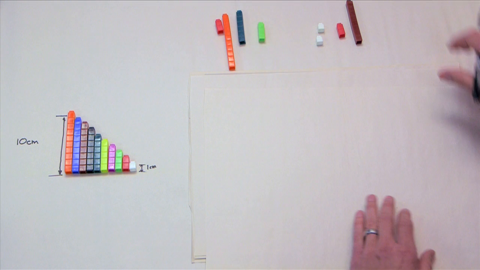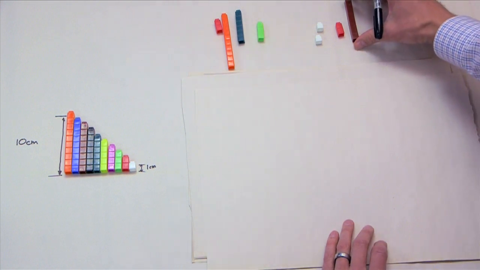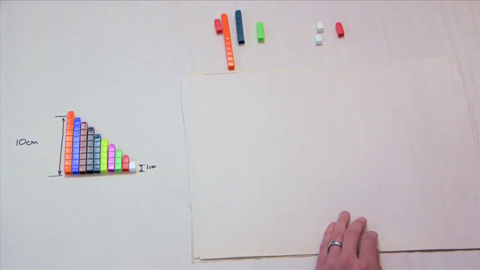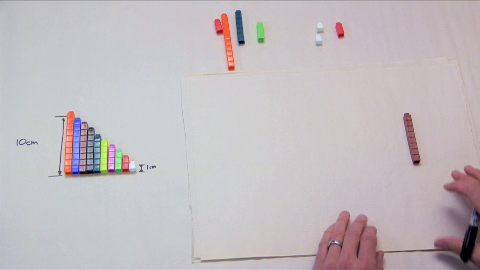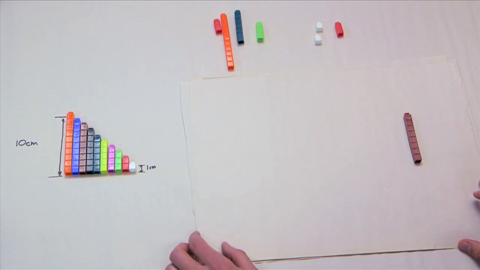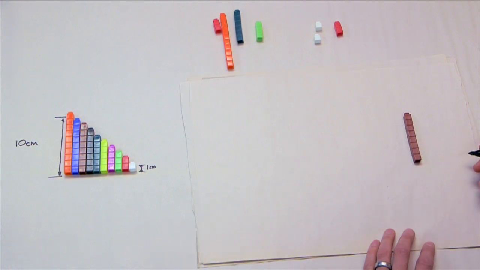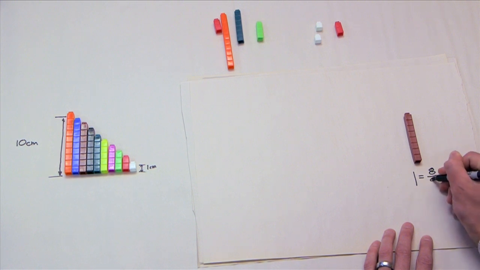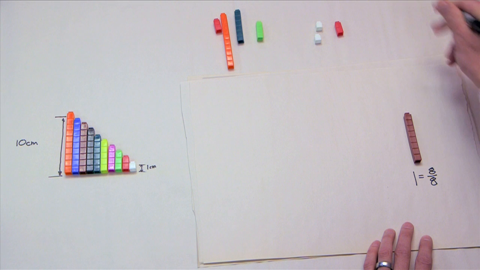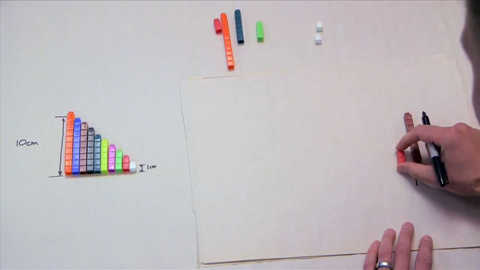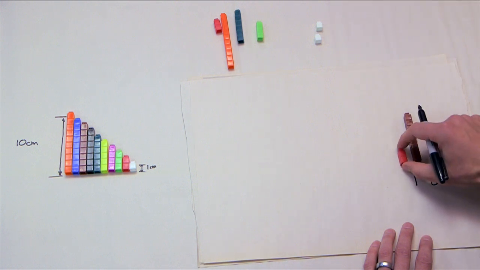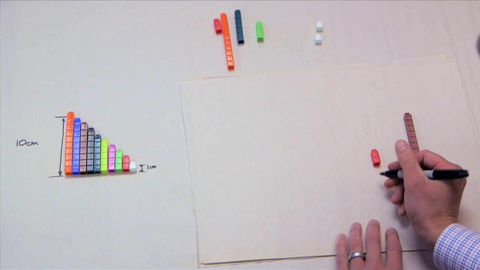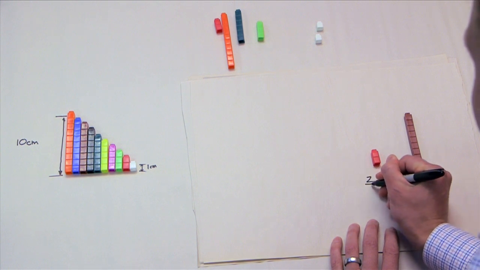This task card asks students to use the Cuisenaire rods to model a fractional expression to show an answer of 1/4. Students might use a brown 8 centimeter Cuisenaire rod to represent one whole, in which case a red 2 centimeter Cuisenaire rod would represent 1/4 of that whole.